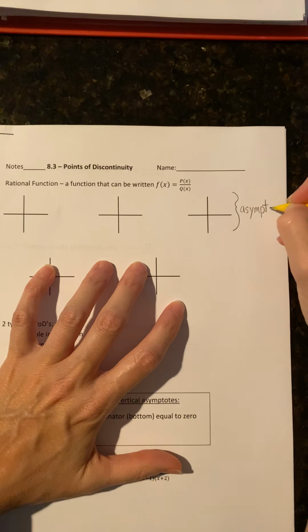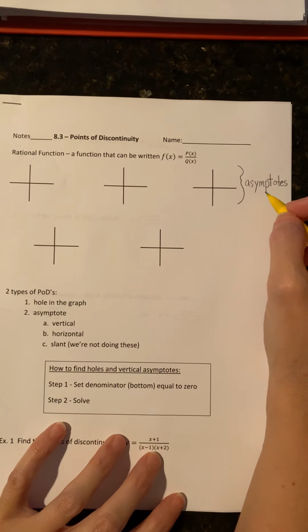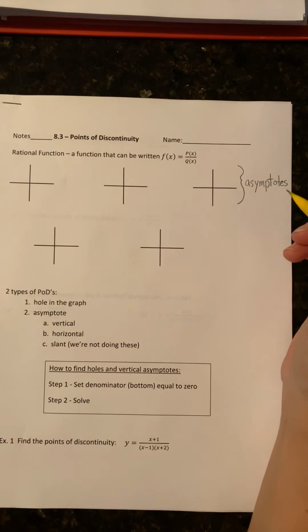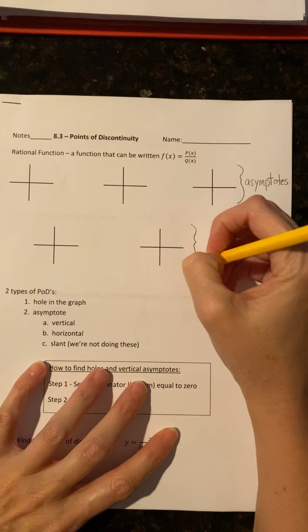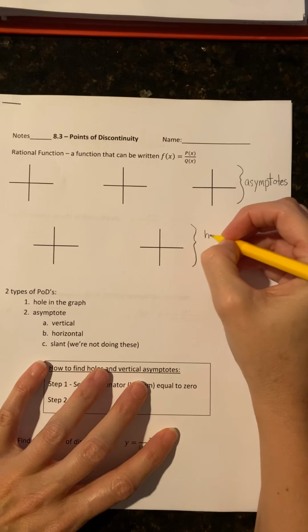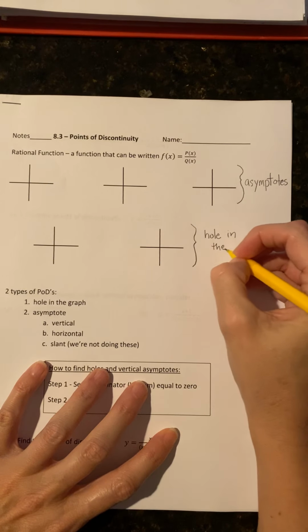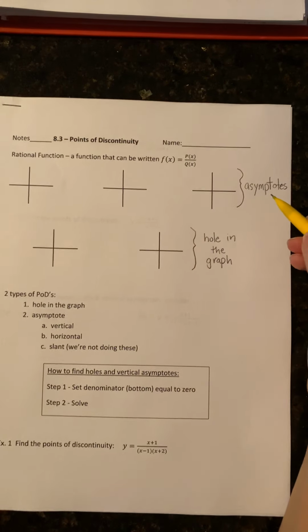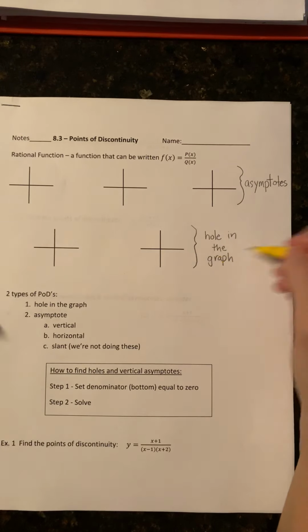Asymptotes. Okay, so that is likely a brand new word for you, so I wouldn't blame you if you wanted to say it 3 times. Asymptotes, asymptotes, asymptotes. And see, this is kind of good about distance learning. You can do that in the privacy of your own home and nobody even knows. So hole in the graph, that's the other kind. So there's 2 types of what's called points of discontinuity: asymptotes and holes in the graph.